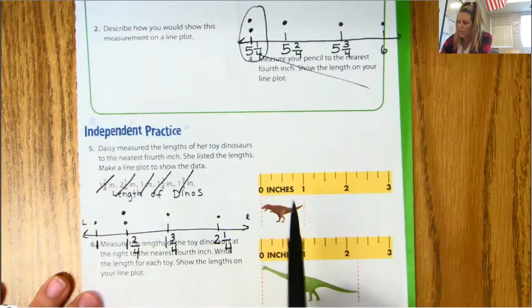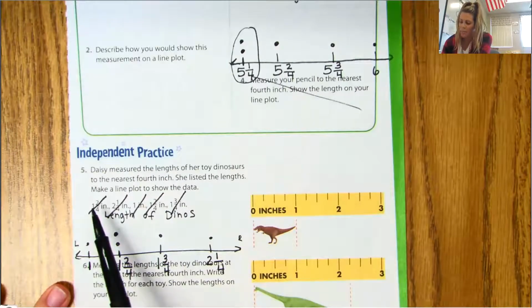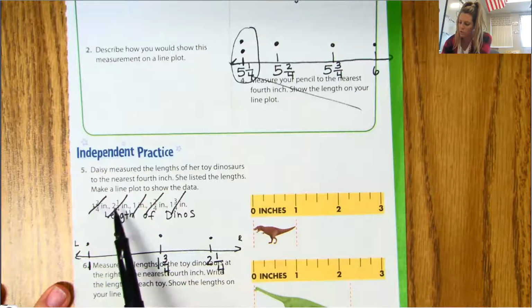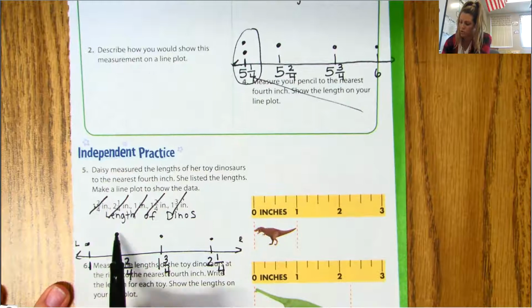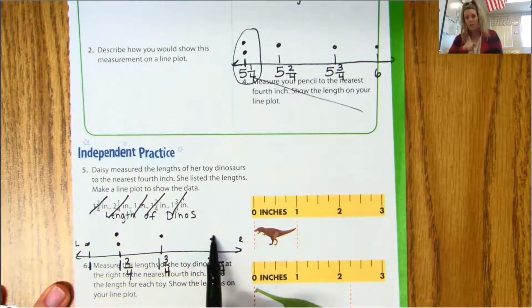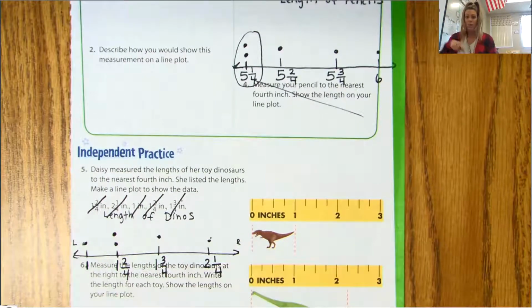Make sure we didn't check here, but let's make sure. We should have how many data points? 1 2 3 4 5. Check your line plot. Do you have 5? 1 2 3 4 5. Do the disco. Nice job.